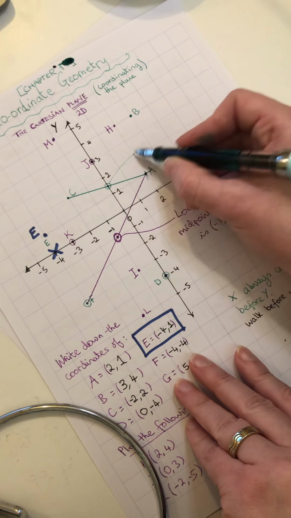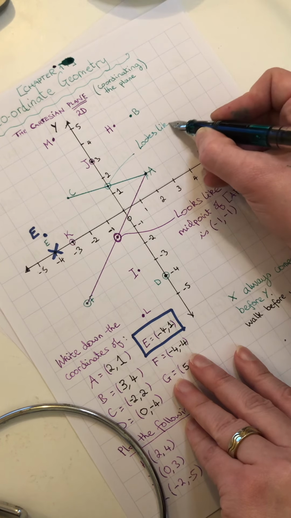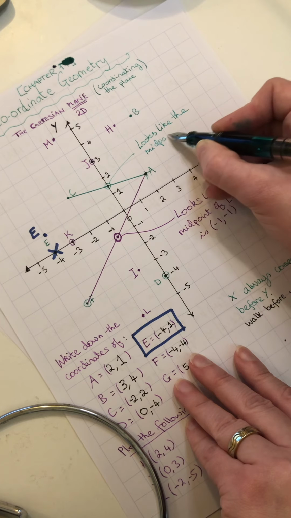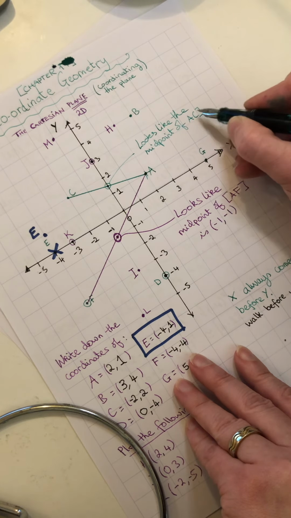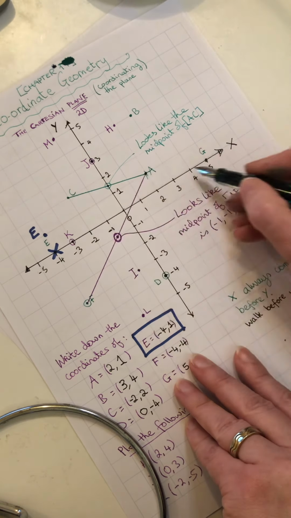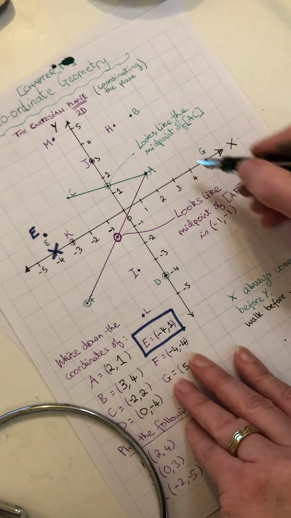Okay, it looks like the midpoint of A to C. And I hope that you realize that A to C is the same as C to A. So it doesn't matter which direction we go. The halfway point is always going to be the same.